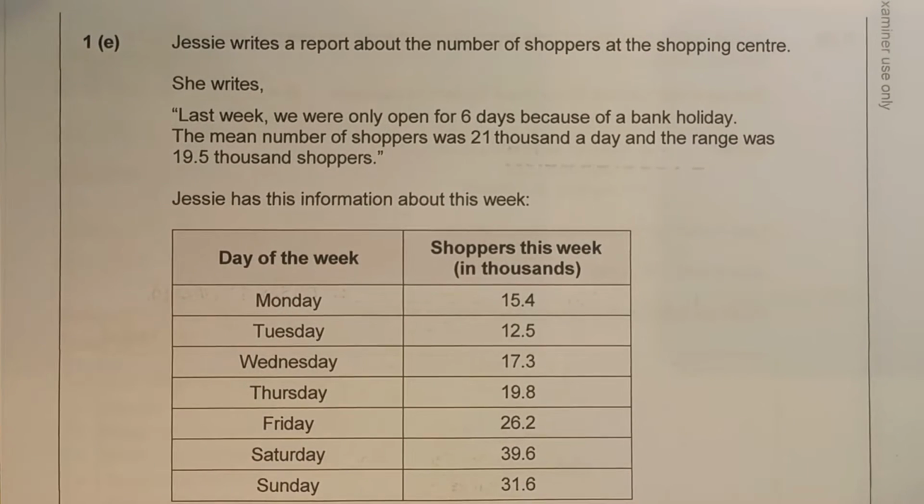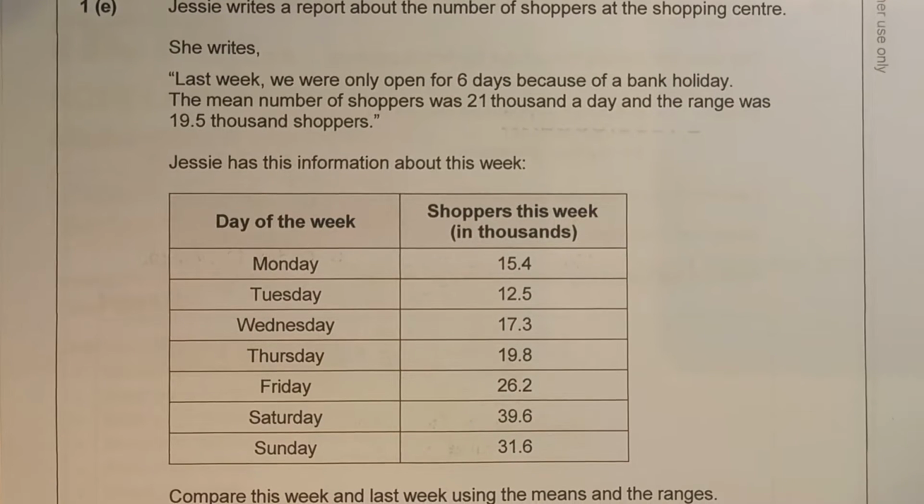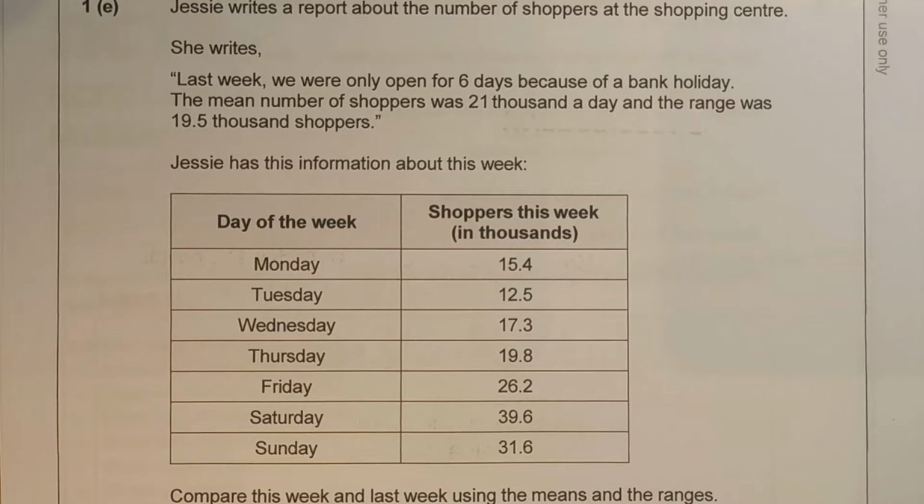Okay. Then we've got part E. There you go, we can fit it all on.